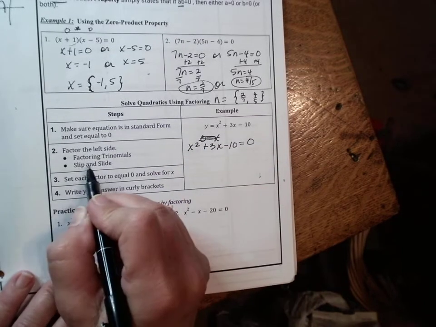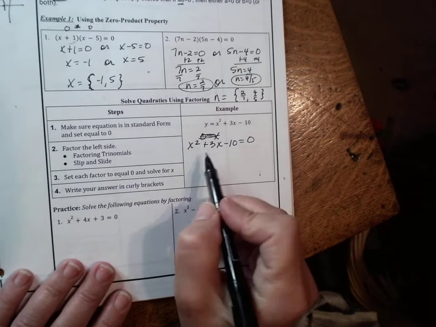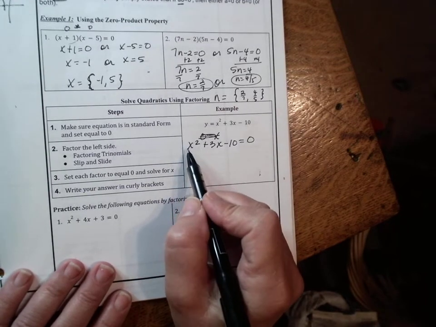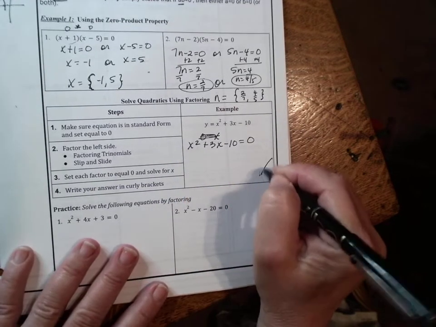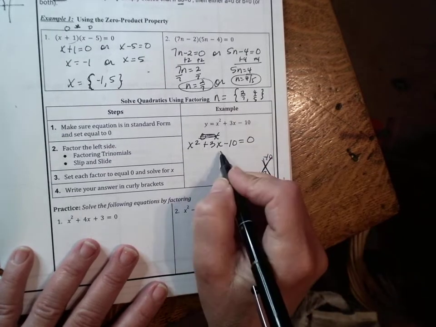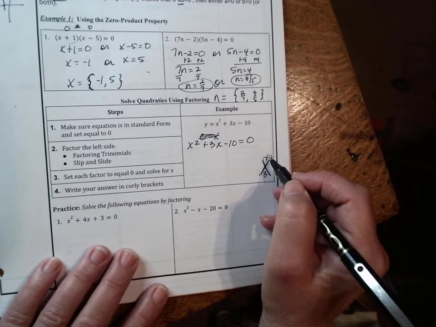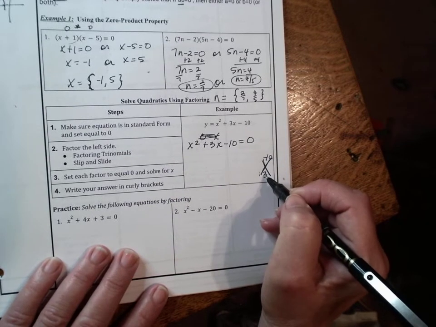Now you want to factor. Now the slip and slide method, you just factor trinomials. Now this is the a term is 1. So you can either do the x method, the -10 and 3 that you were working on in chapter 7, or unit 7. So remember, you're looking for multiple numbers that multiply to get -10, but add together to get 3.